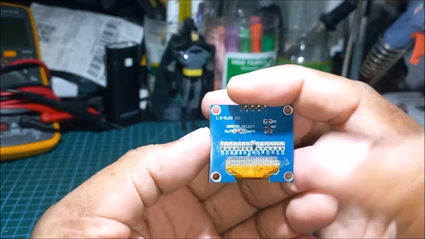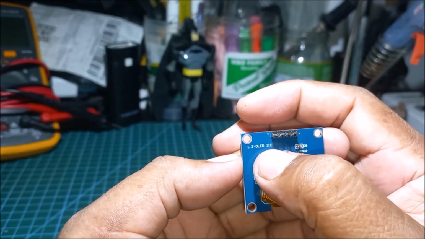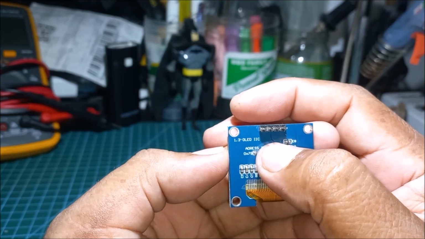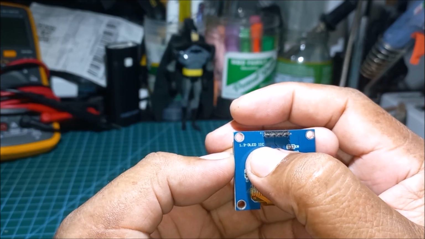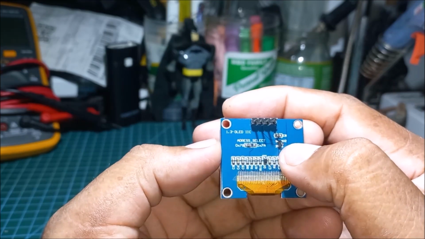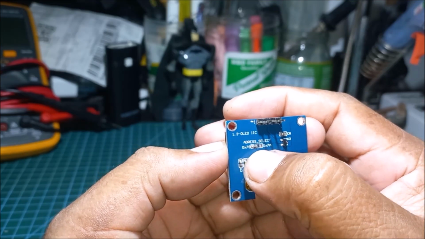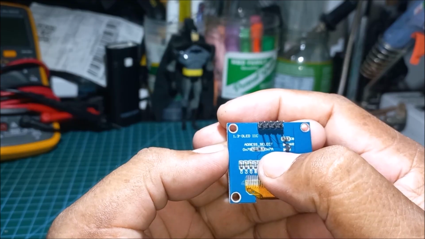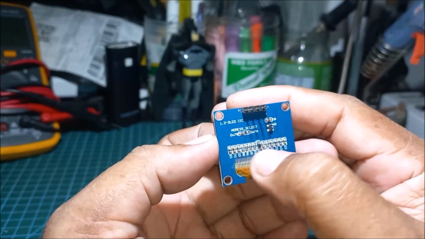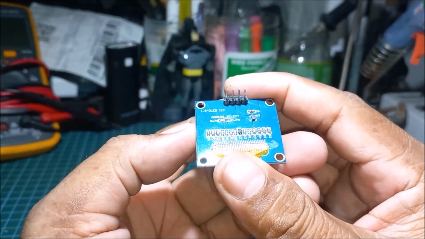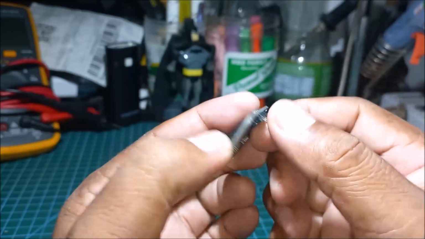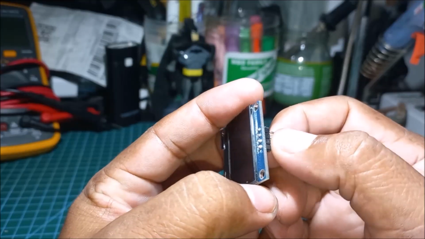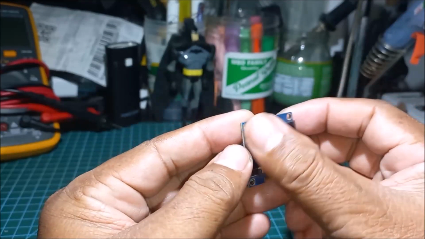At the back we have the OLED name, I2C or IIC, and then here the address and also the SMD components, just a pin header for the jumper wires.